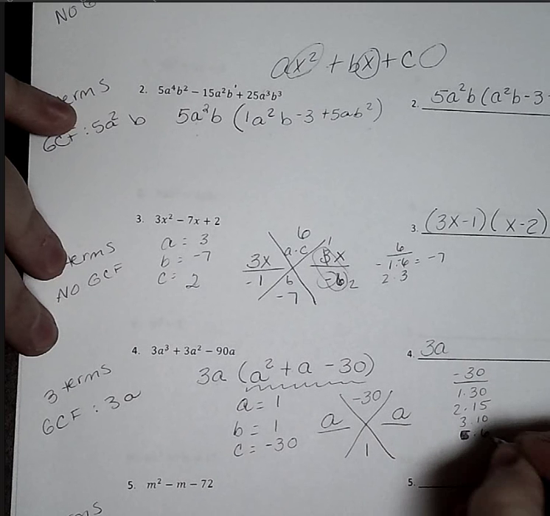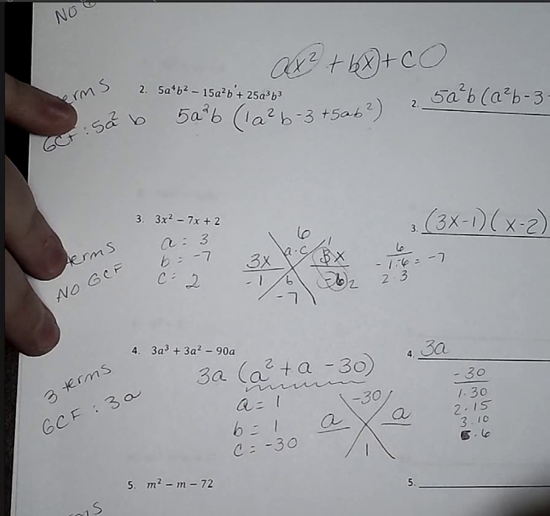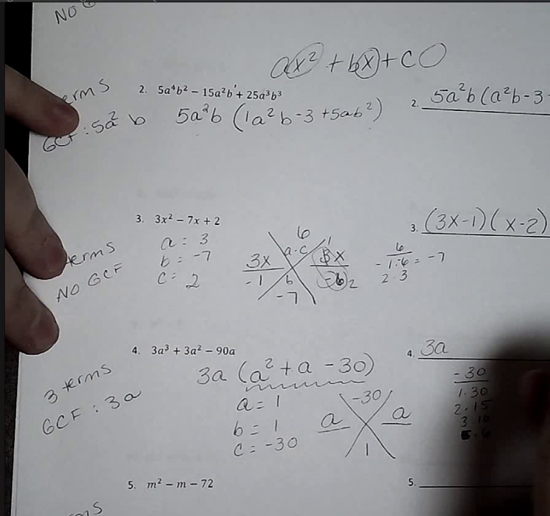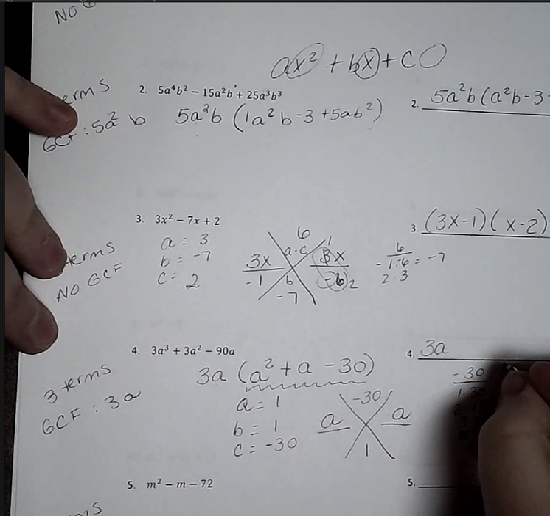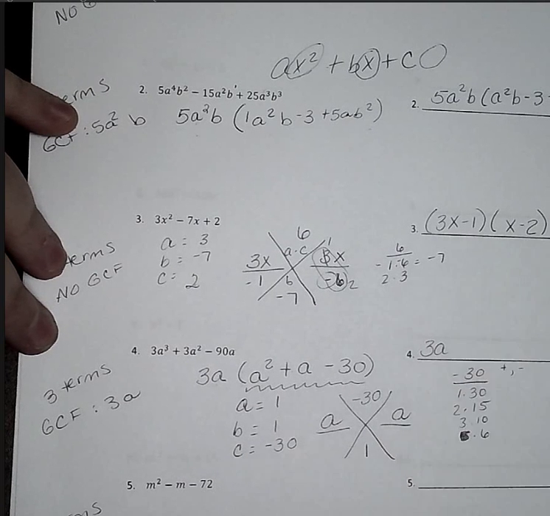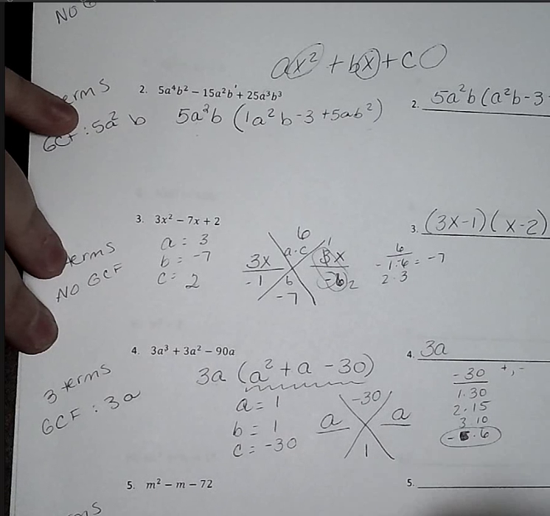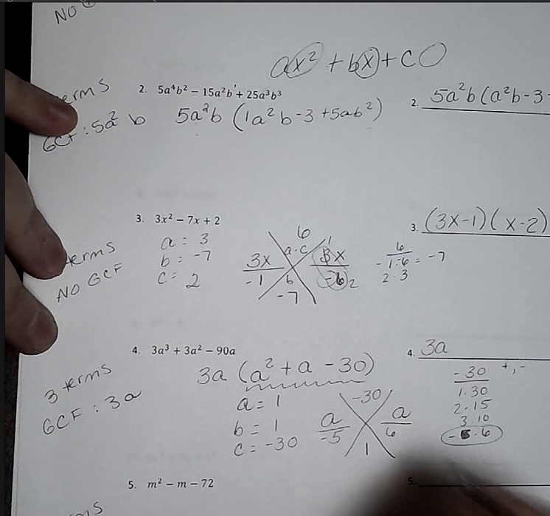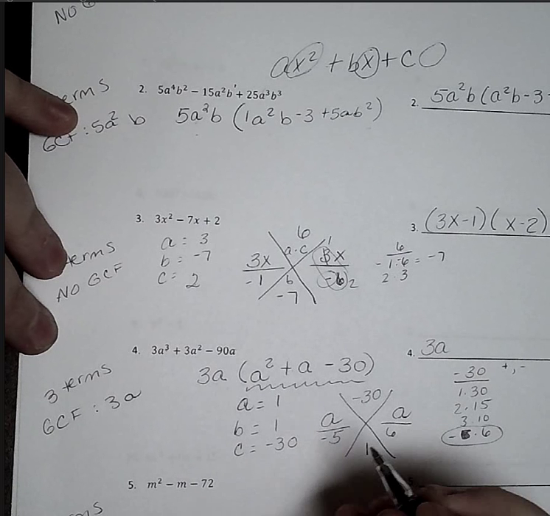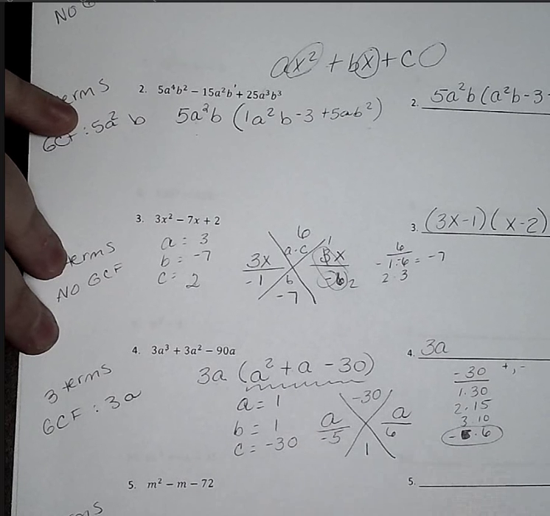That says 5 times 6. So we know if we need to get a negative number, one has to be positive, one has to be negative. Well, 5 and 6 are our numbers. The 5 is negative, and the 6 is positive. Check it. Negative 5 times 6 is negative 30. Negative 5 plus 6 is positive 1.